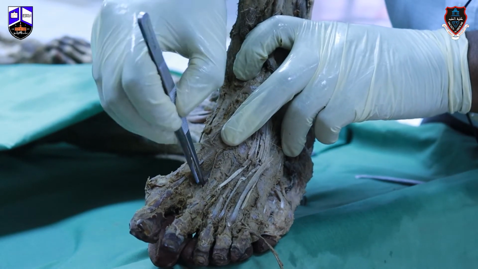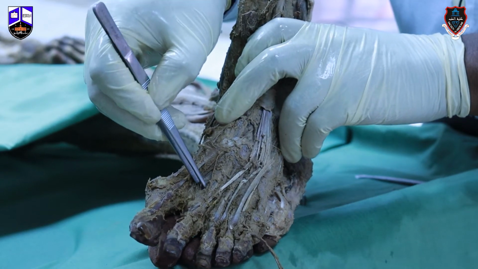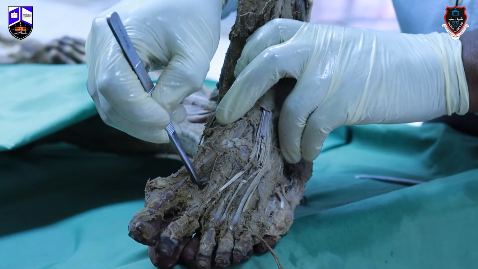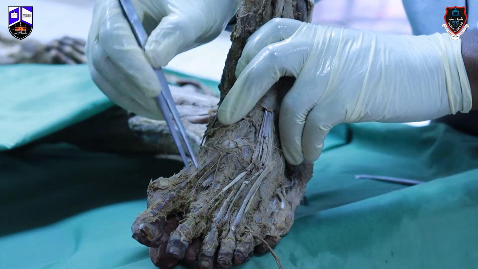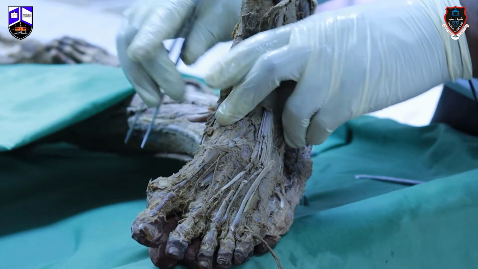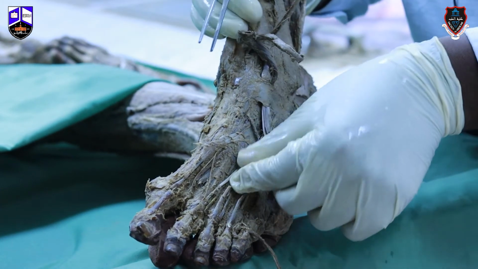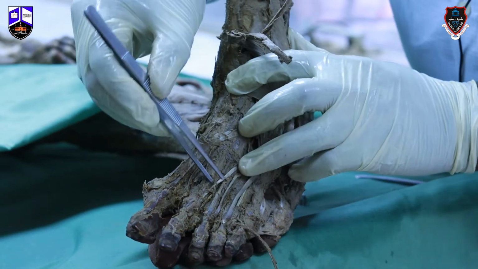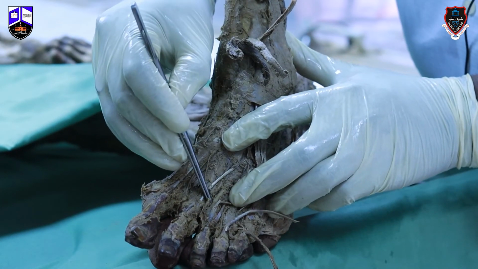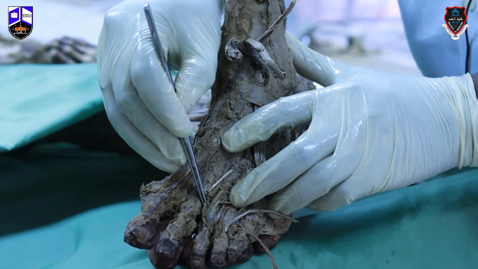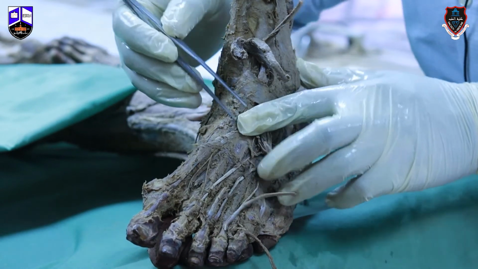So this is the first dorsal interosseous muscle, this one. When it contracts, it moves the second toe, as you can see, medially. Okay, this is the first dorsal interossei. And unlike the plantar, it is bipinnate, arising from either edge of the metatarsal bone. Okay, the plantar is a unipinnate muscle, only from one side. The second one is this one. You can see it here. Okay, this is the second dorsal interossei. When it contracts, it moves the second toe laterally.